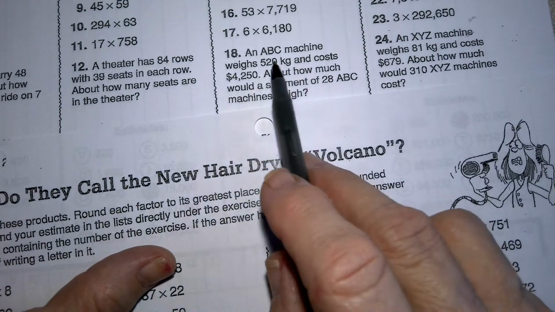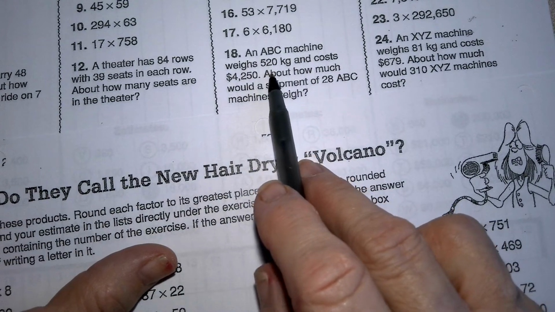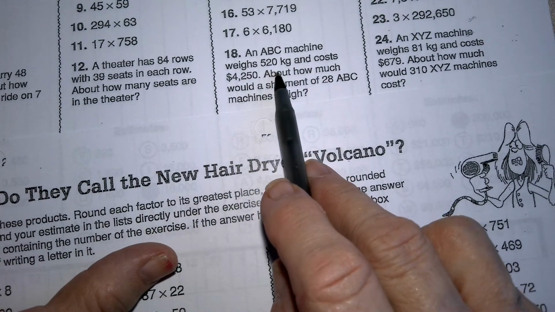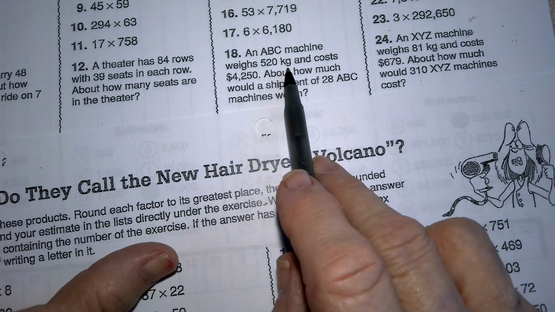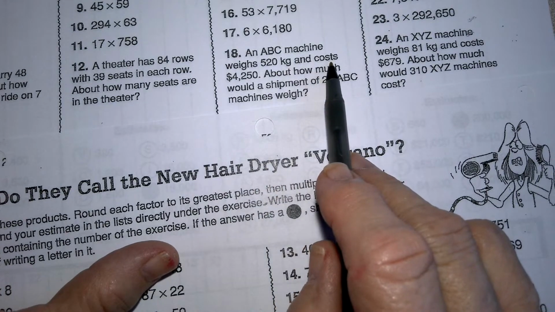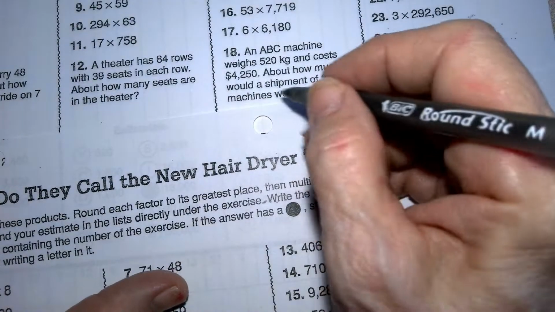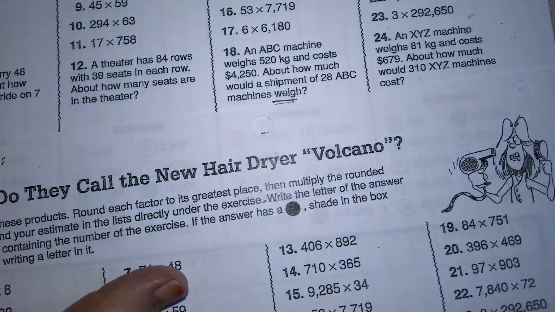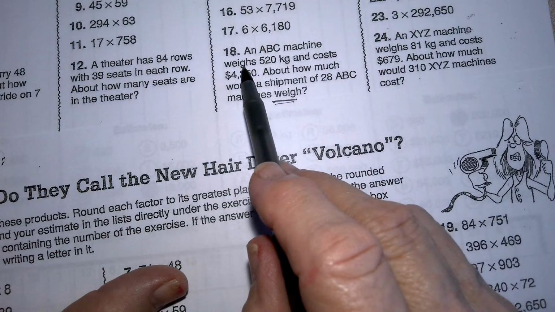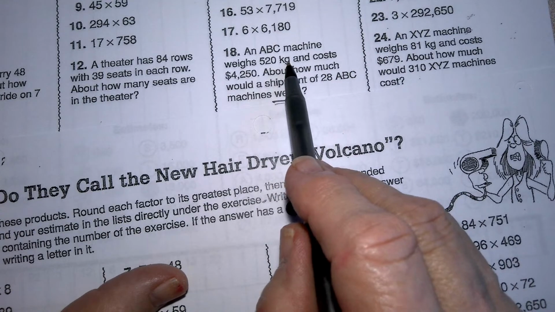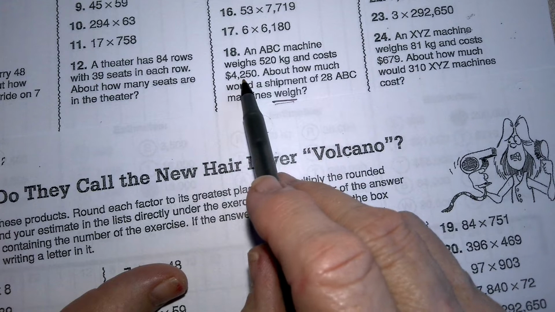So, one machine weighs 520 kilograms. And it costs, and this is why, remember I said always read the question first. So we're just looking at weight, just weight. It says it weighs 520 kilograms and it costs 4,250.